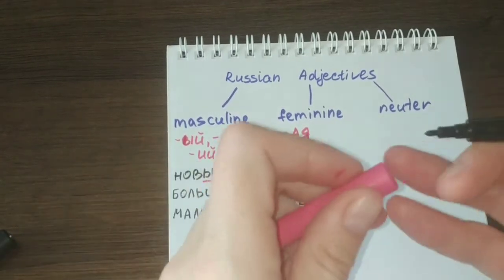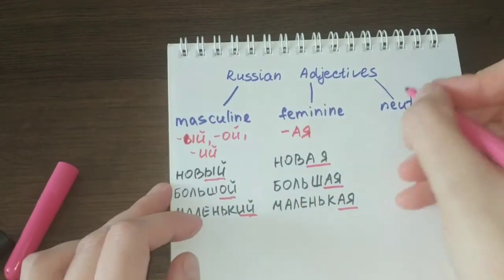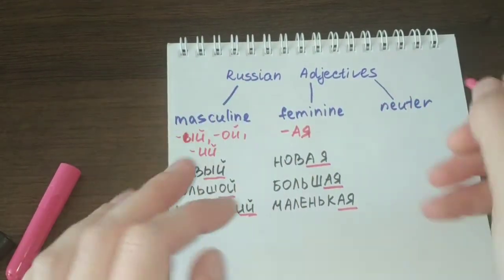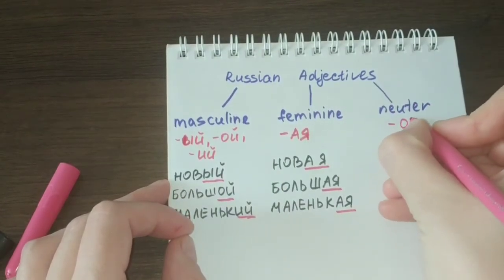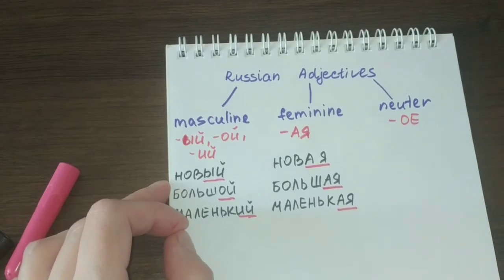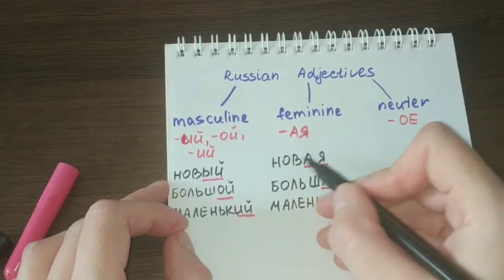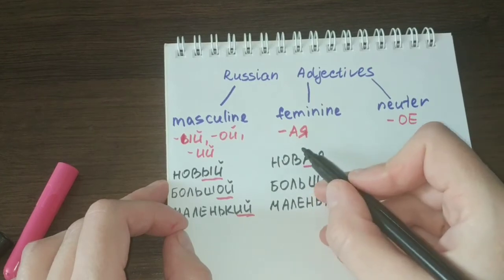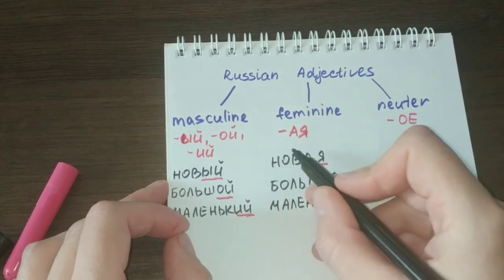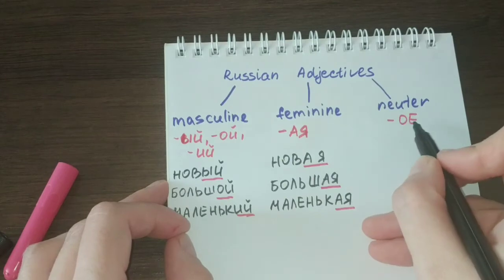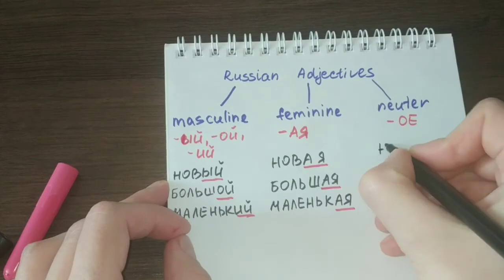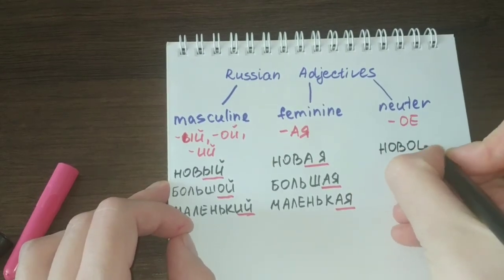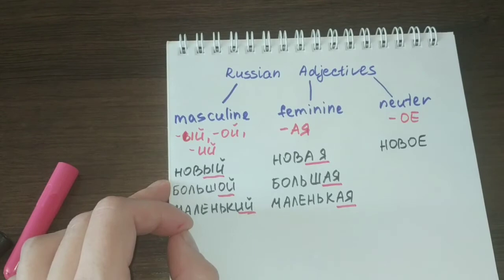And here we have this ending. I'm talking about the common ending. I'm not talking about any exceptions right now. So the ending is oye. So again, we drop the ending of an adjective, and to the word stem we are adding the ending oye, and we get the adjective in a neuter gender. So that will be новое, новое.